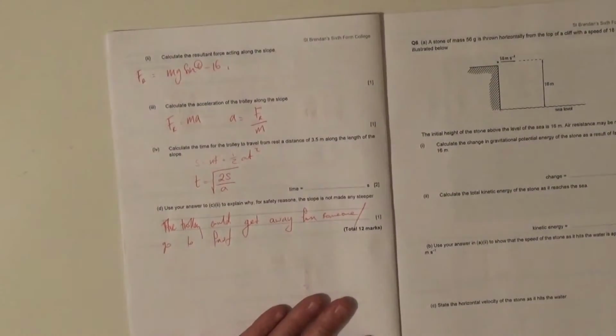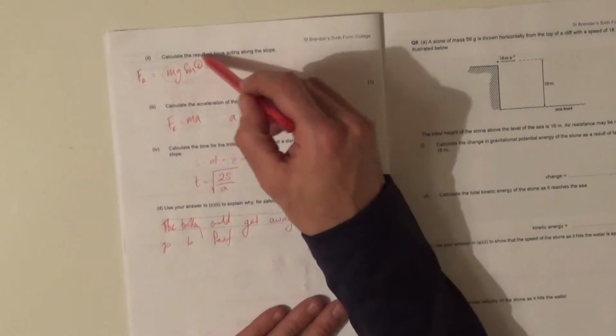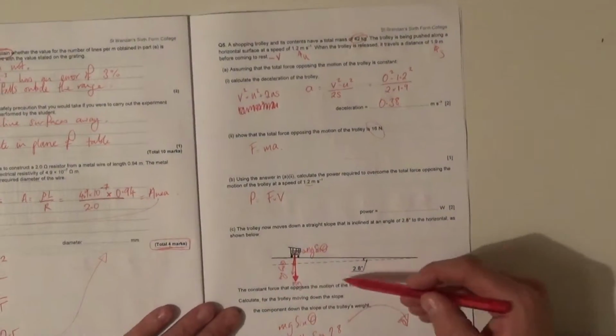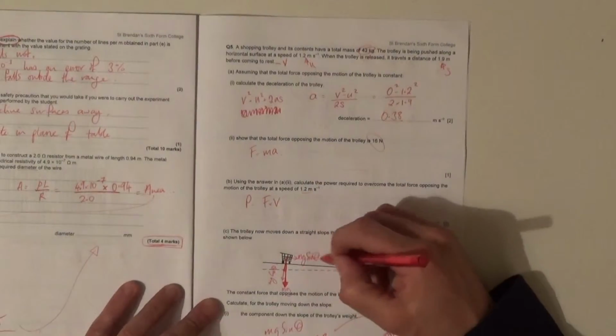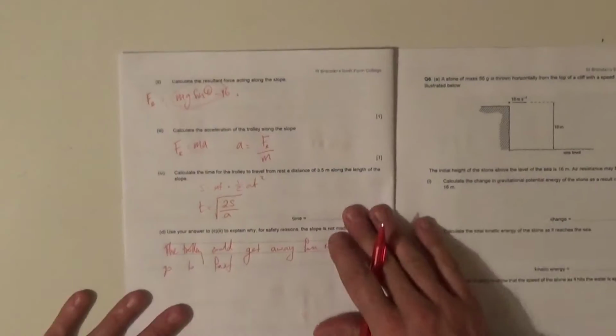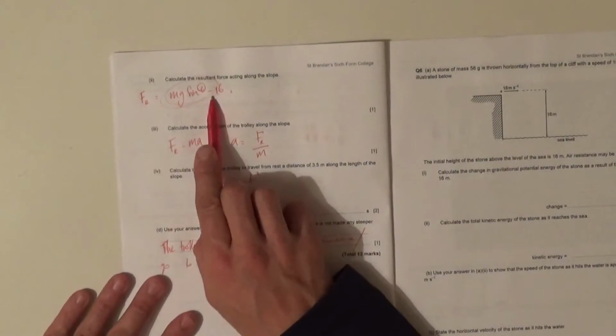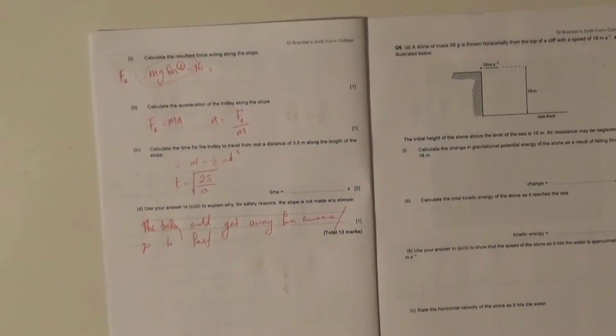Okay, once you've done that, calculate the resultant force acting along the slope. Well, the resultant force is basically going to be the force acting down the slope minus the friction, and it says here that the constant force that opposes the motion of the trolley is 16 newtons. So we've got mg sine theta going that way, we've got 16 newtons going that way. So the resultant force, F_R, is going to be mg sine theta minus 16. Again, you can work that out.